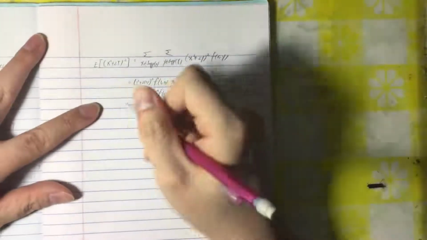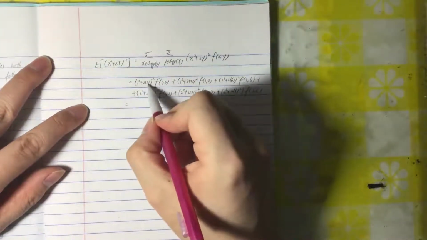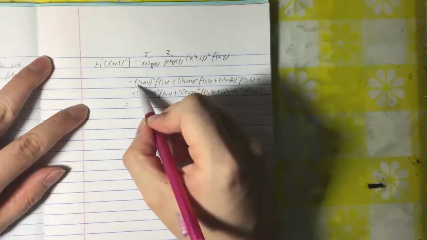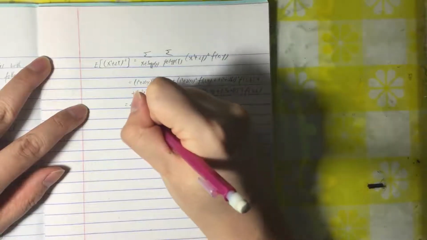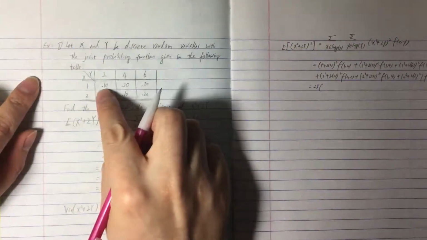Then calculate everything and plug in numbers. 2 squared is 4. 4 plus 1 is 5. 5 squared is 25. Times f of 1 comma 2. f of 1 comma 2 is 0.10.